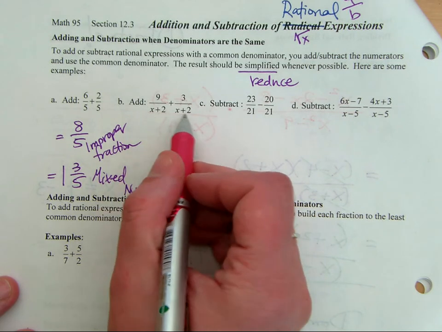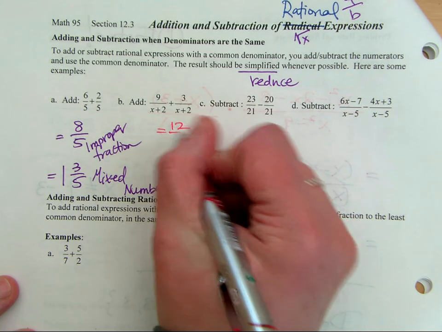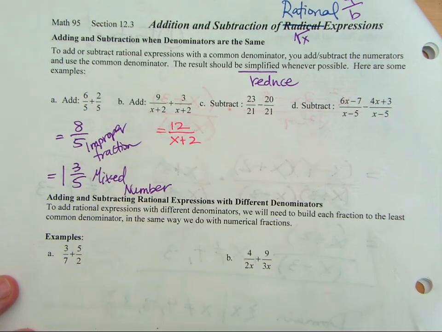Okay. Here we have a common denominator. So I don't have to get a common denominator. I'm just simply going to add the numerators. So I get 12 over x plus 2. We keep the denominator the same, correct?